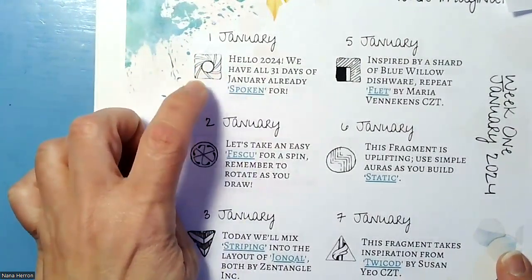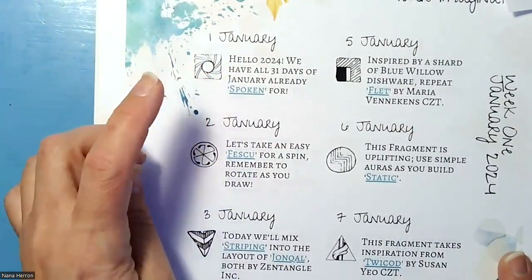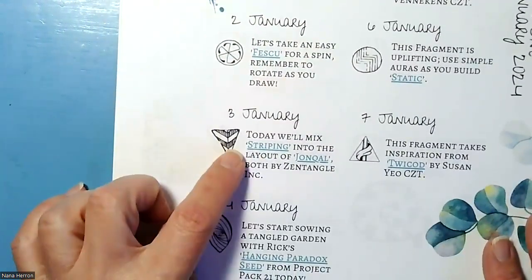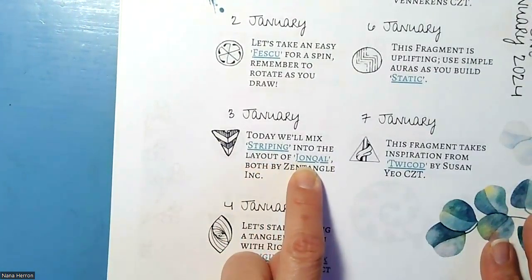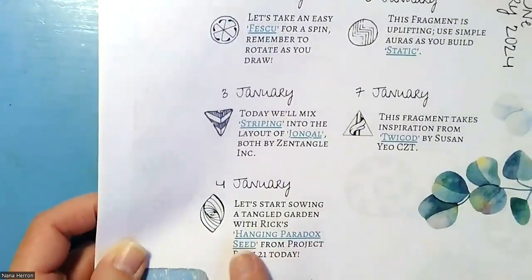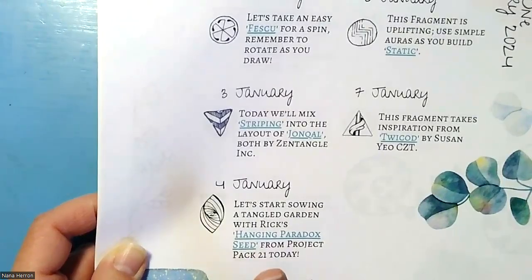Day 1 is spoken in a square fragment. Day 2 is going to be fescue. And then day 3, we have striping into the layout of jonquil. And day 4 is the hanging paradox seed, which is a fun one.